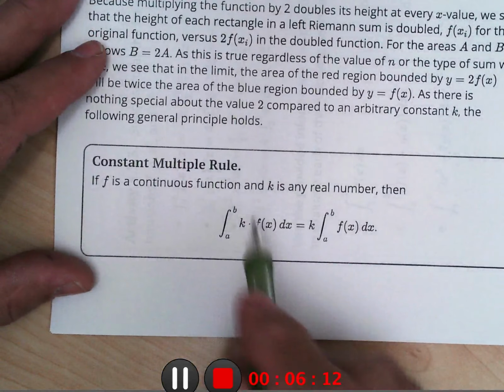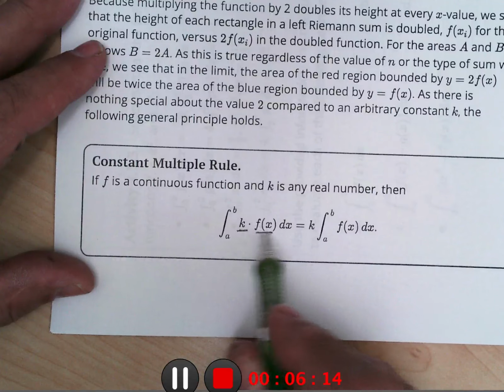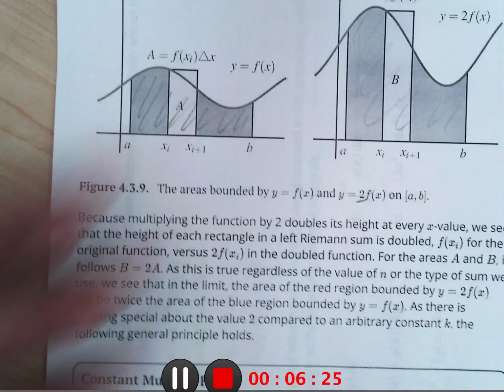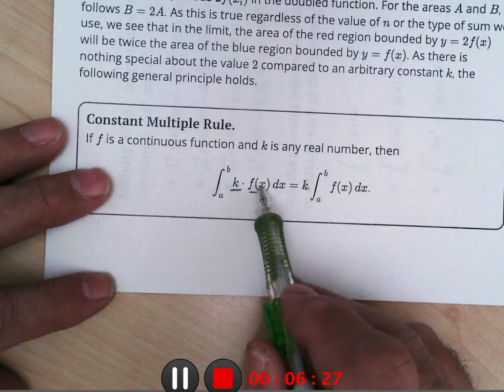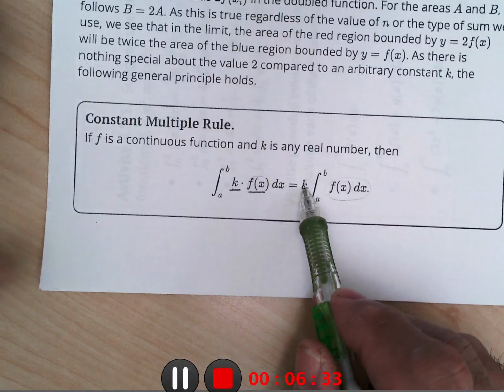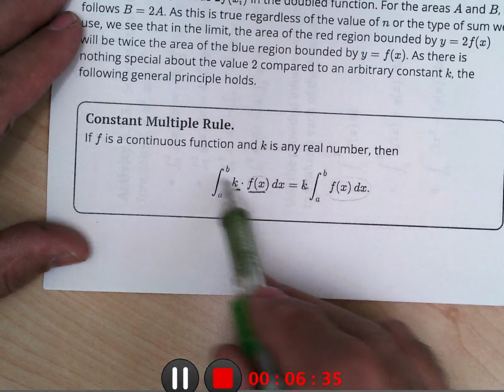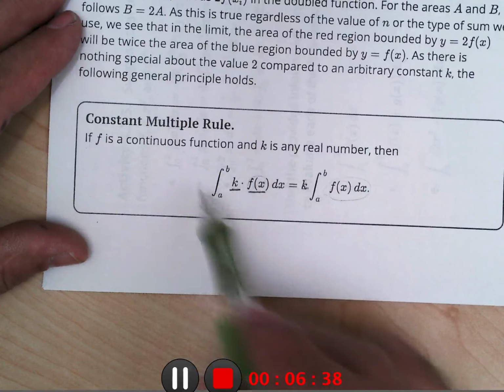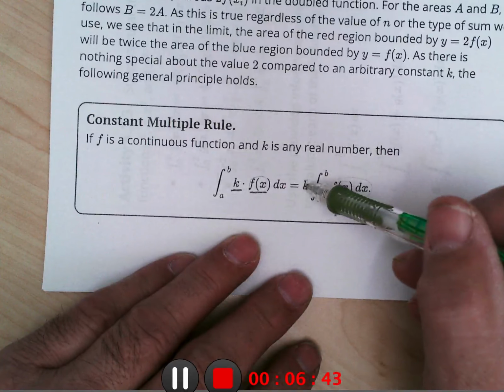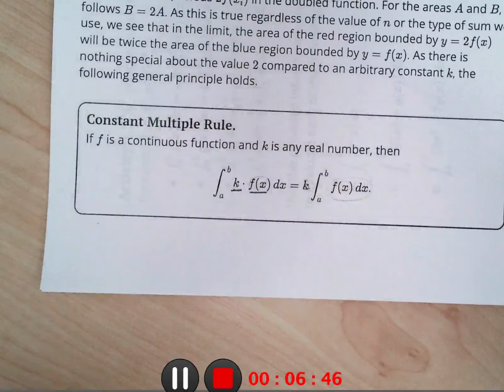And so they're saying, if there's something that's multiplied times the function, here's the function, and you multiplied it by 2, well, you could just find the area under this and double it. So find the area under F and double it or triple it or whatever K is. So in other words, you can pull the K out of an integrand. So if it's 2 times f of x, that's going to be the same as twice the area under f of x. Okay?